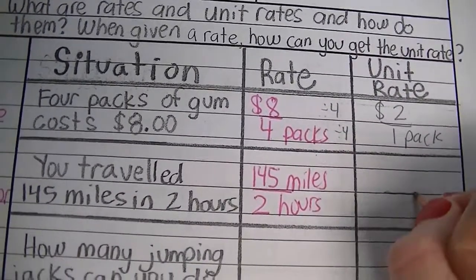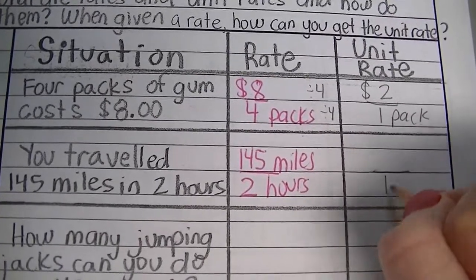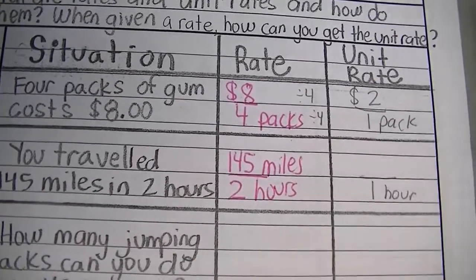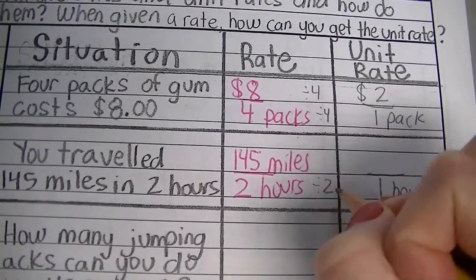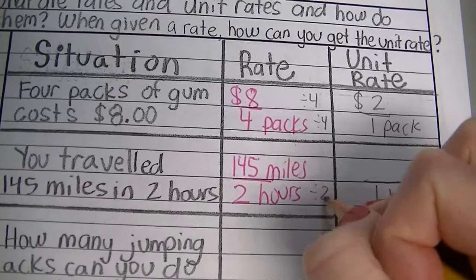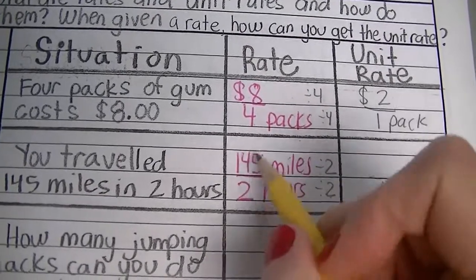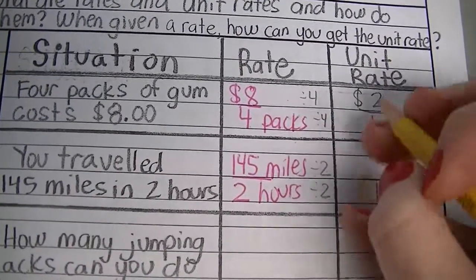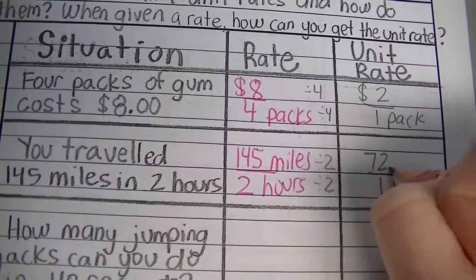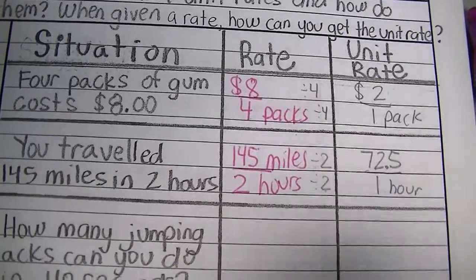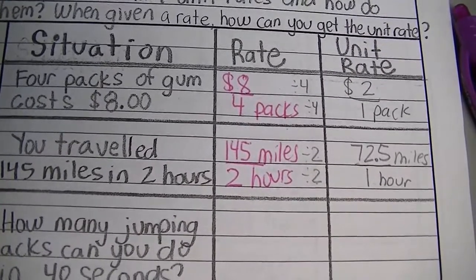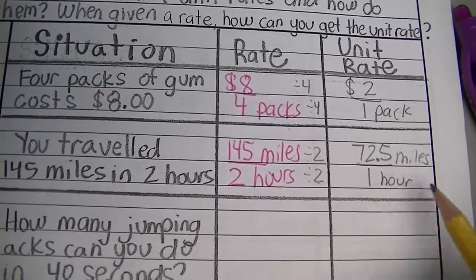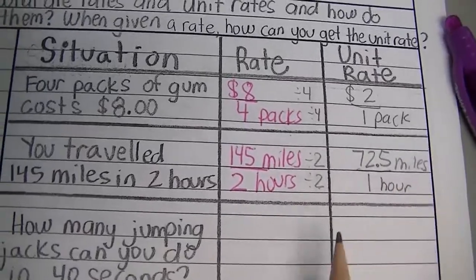And so the denominator in a unit rate has to be 1. So 2 divided by what number gives you 1? Well, it's 2. So we're going to divide the denominator by 2 and also the numerator. So 145 divided by 2 is 72 and 5/10. And don't forget to label it. Miles. Okay, so you went 72.5 miles in 1 hour, 72.5 miles per hour.